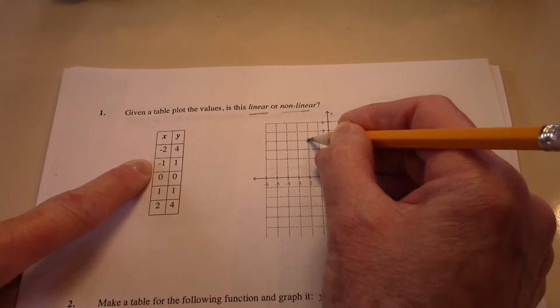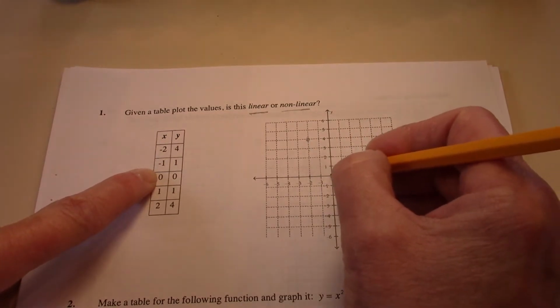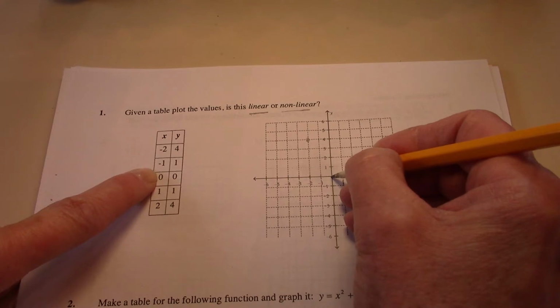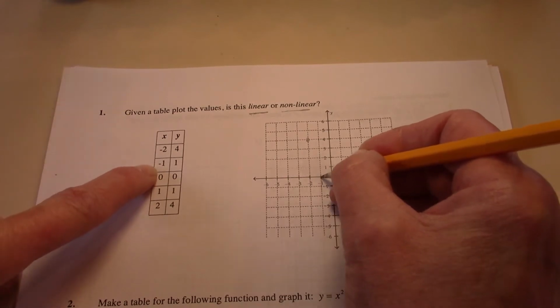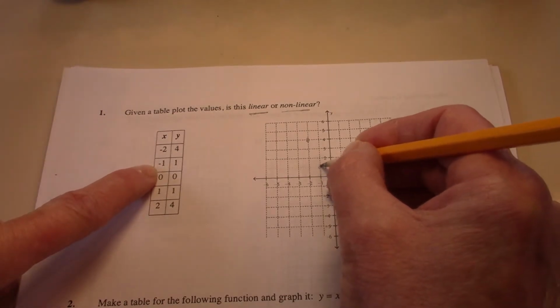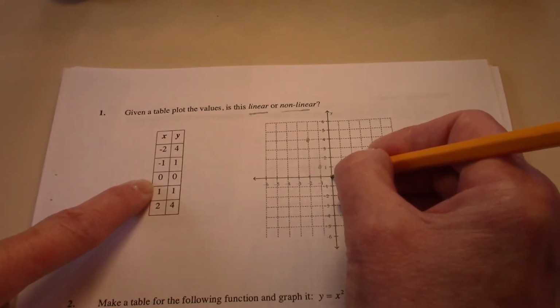Right here, put a dot. -1, so I go back to 0. Notice I always start at 0, 0. And I go -1, 1, put a dot. 0, 0 is the origin.